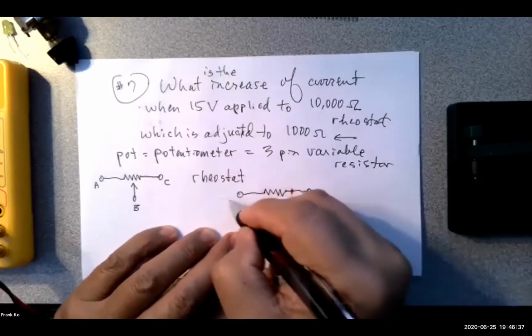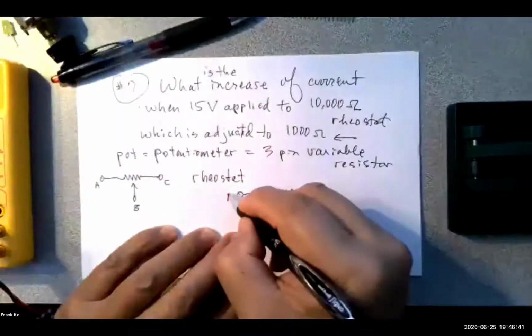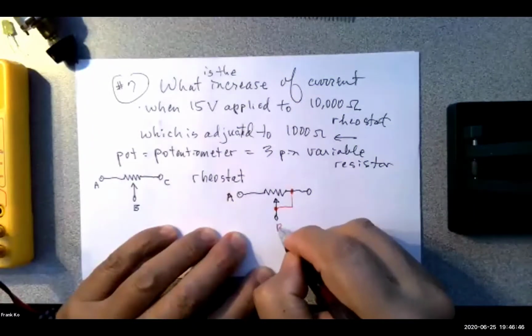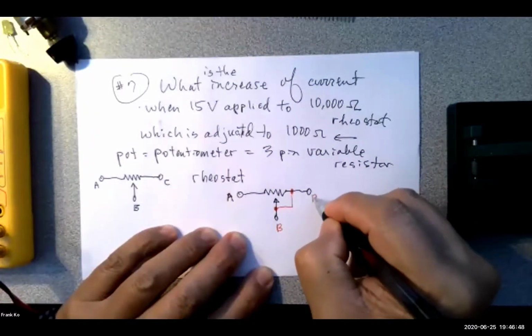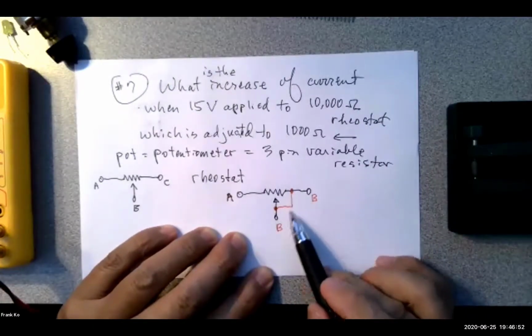So now my point A is still A. I'll do that in black. My A is still here. But now this is point B, and C is gone, because these are electrically the same point, yes? Yes. There's no more point C.